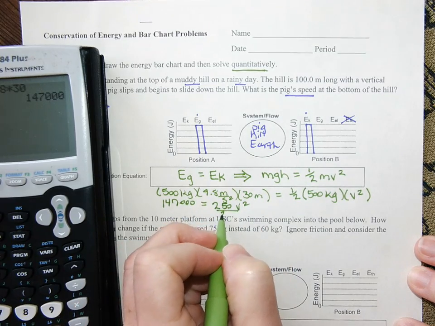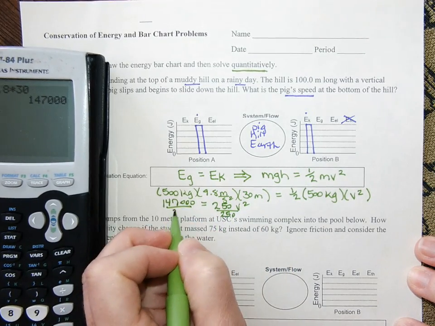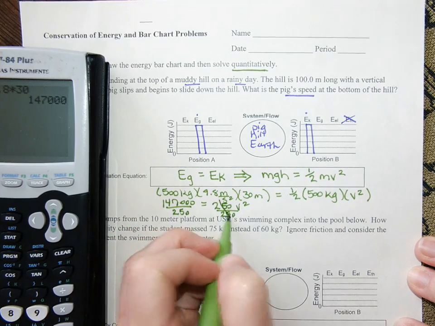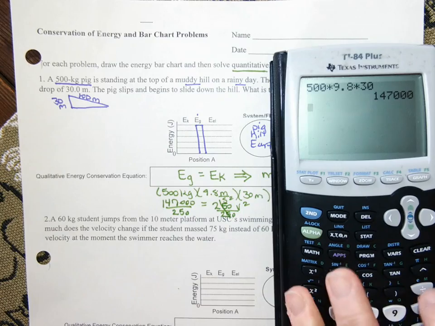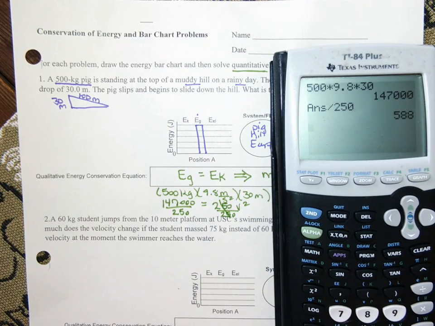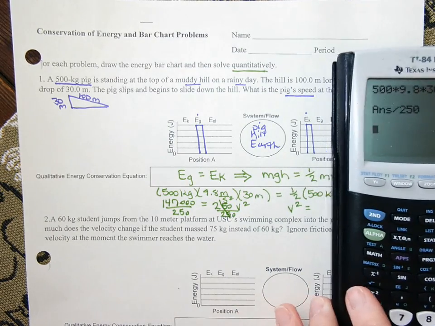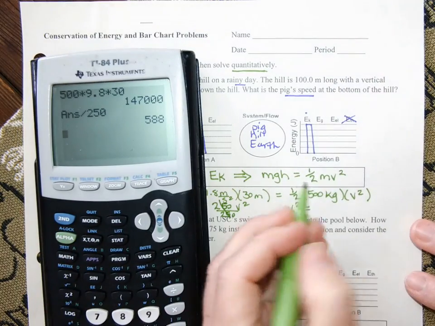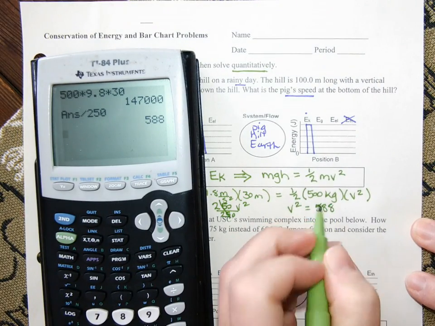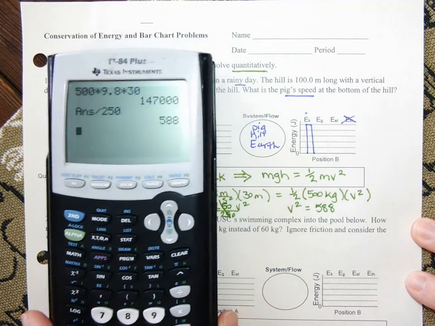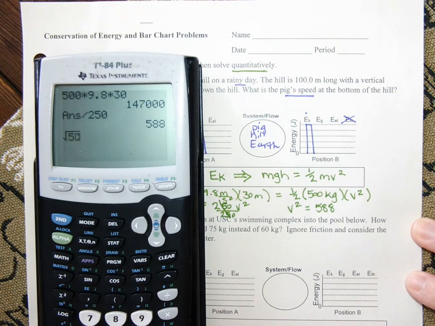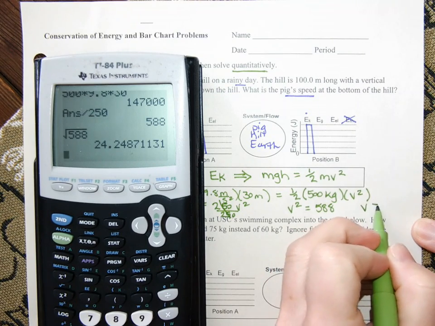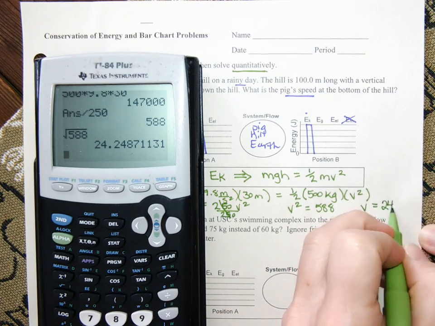So if you divide both sides by 250, v squared equals 588. Let me write it. I'll slide my calculator there. So then you need to take the square root of that 588, and that gives me a final velocity of the pig of 24 meters per second.